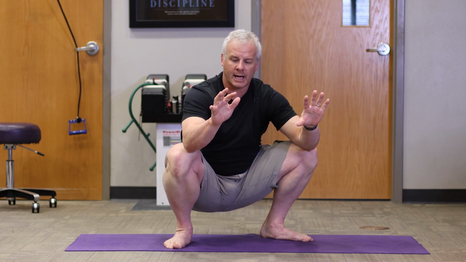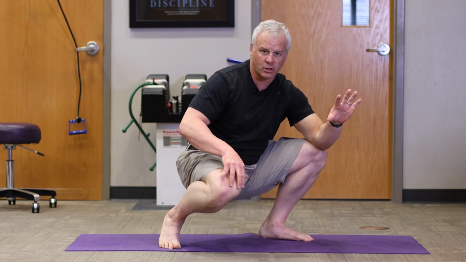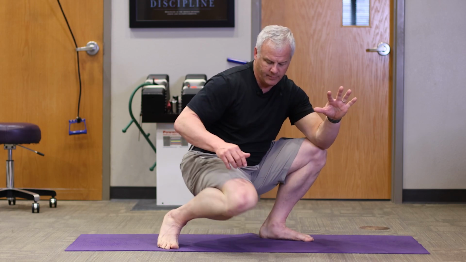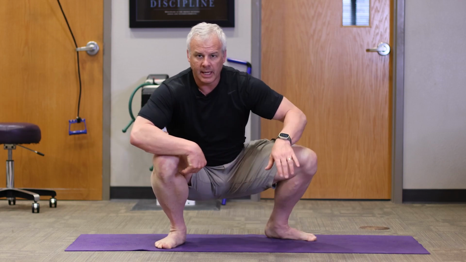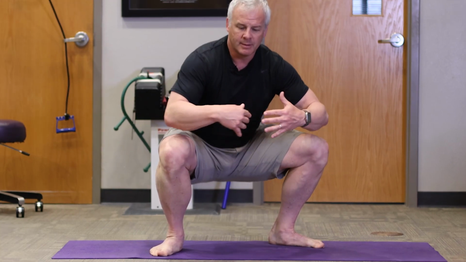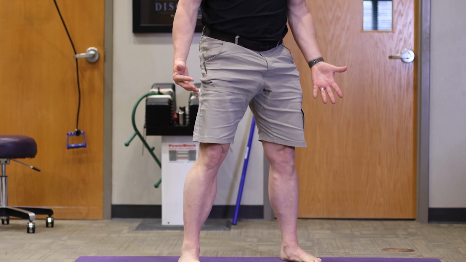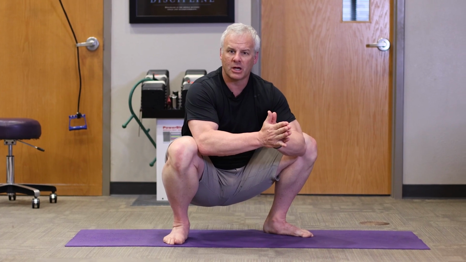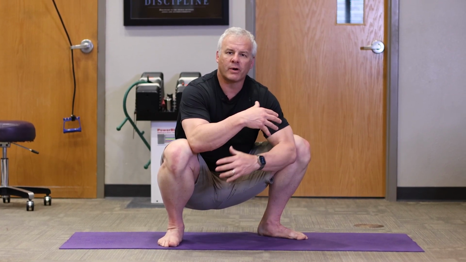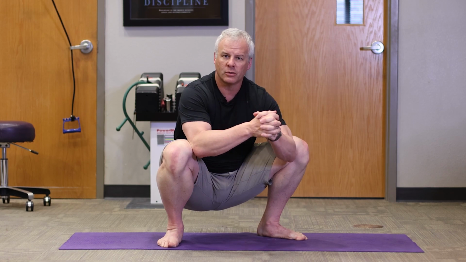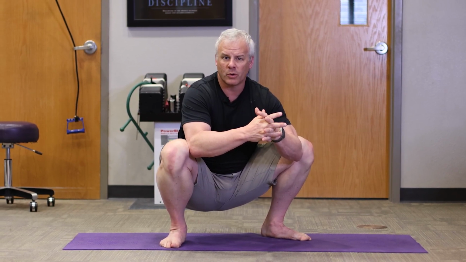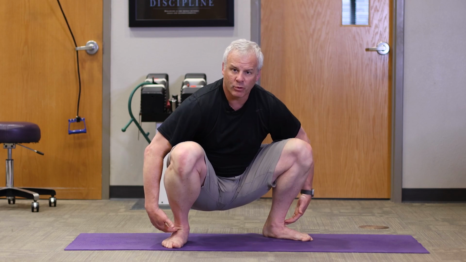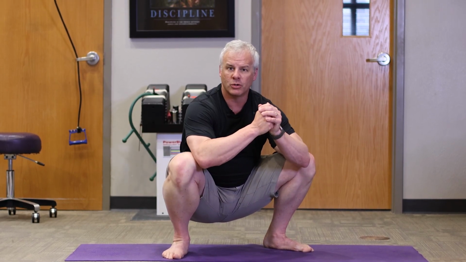And then from here, I like to drop into a little bit of an internal rotation on each hip a little bit. You can free that up, come back up into a standing position, free your legs up, kind of stretch out your hips, and then come back into that functional squat. The more you can attain this position comfortably, the more freedom your hips are going to have in your rotational movement patterns, external and internal rotation, as well as improves your ankle and knee motion as well.